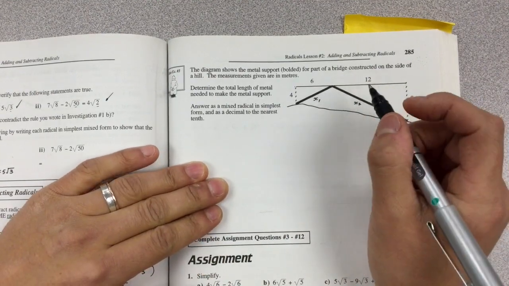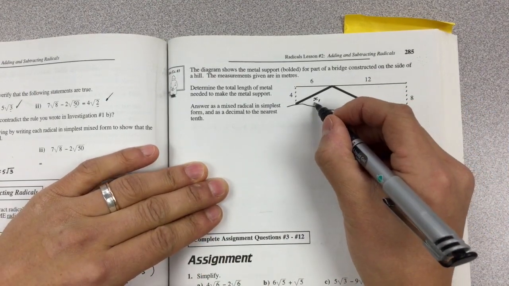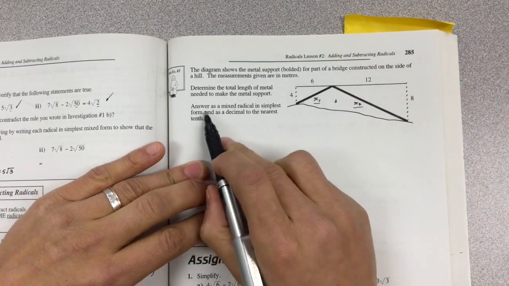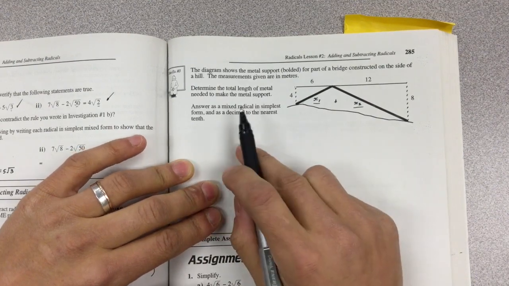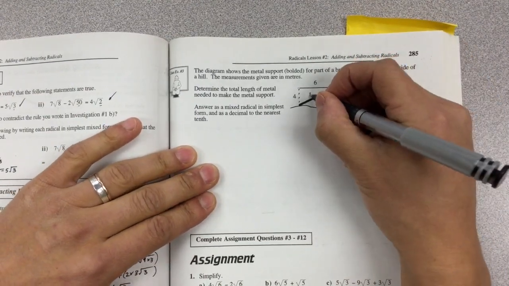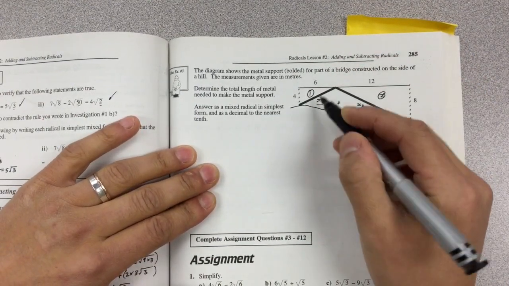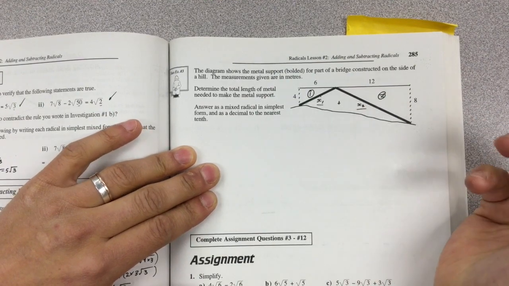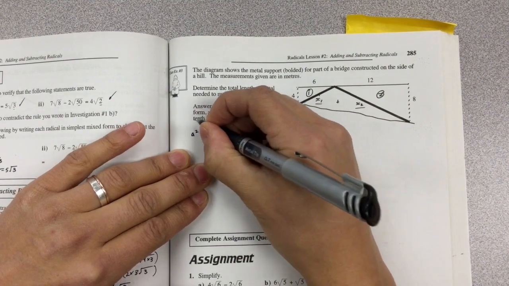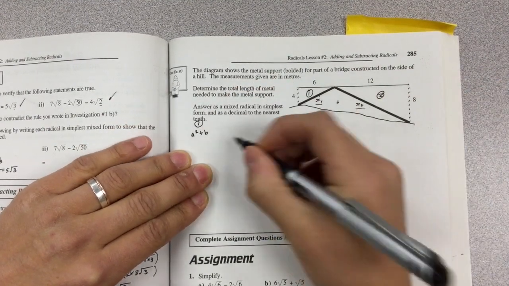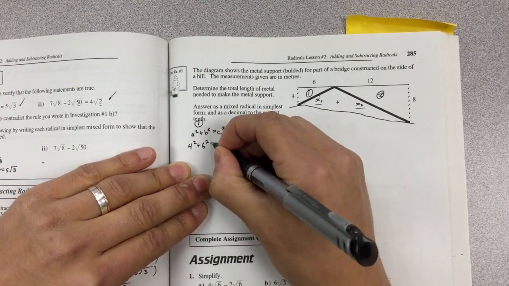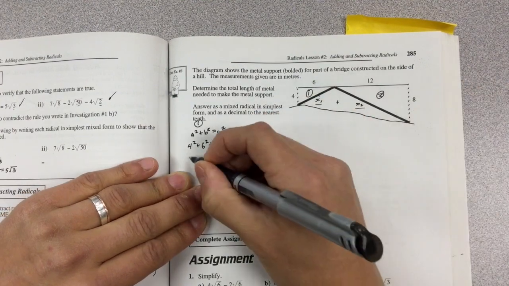So in order to determine this, what we need to do is find out my value for X1 and X2, but then we've got to add those together. And we want to answer as a mixed radical in simplest form and as a decimal to the nearest tenth. So let's work with triangle number 1 and triangle number 2. In order to find out what X1 is and what X2 is, we're going to have to use our Pythagorean theorem. So we know that a squared plus b squared, and this is for triangle 1, is equal to c squared. I know 4 squared plus 6 squared is equal to c squared.